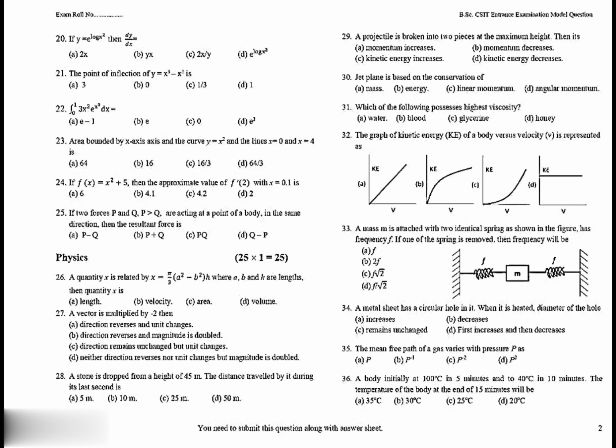Question number 23. Area bounded by the x-axis and the curve y equals x square and the lines x equals 0 and x equals 4 is: A. 64, B. 16, C. 16 upon 3, D. 64 upon 3.